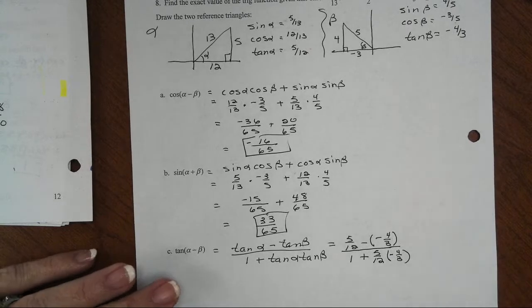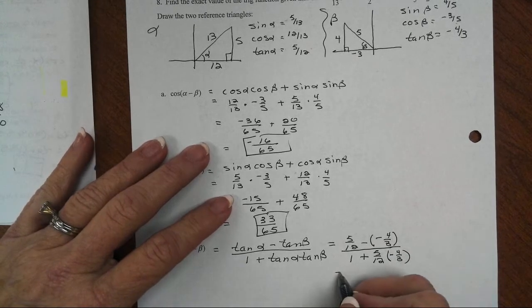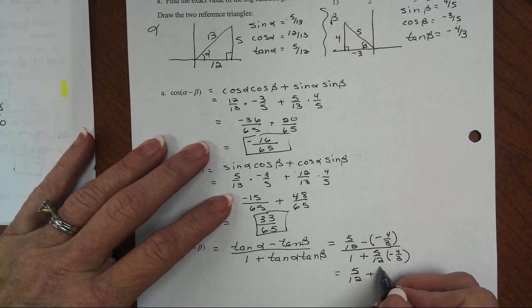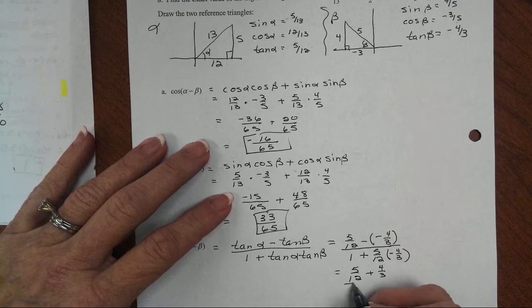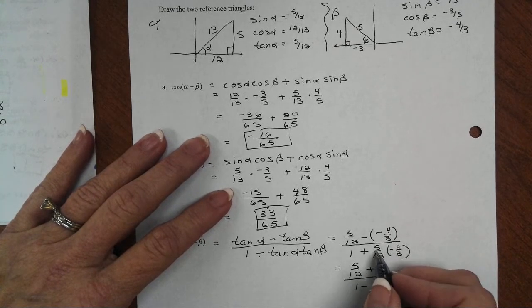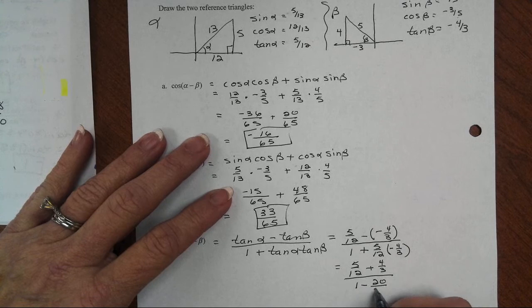Okay, now we look at all the denominator. We'll simplify this a little bit. So it's 5/12 plus 4/3 over 1 minus, because of the negative, 5 times negative 4, so negative 20 over 36.